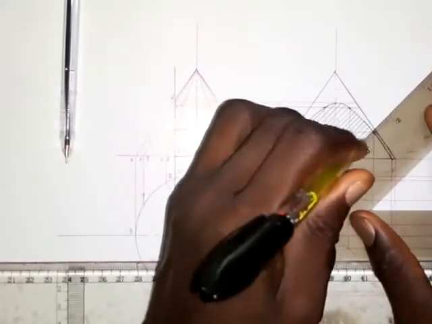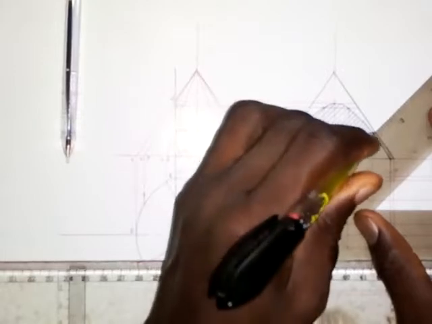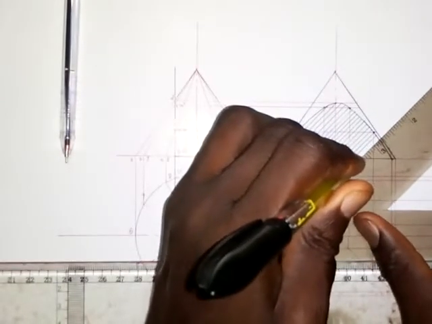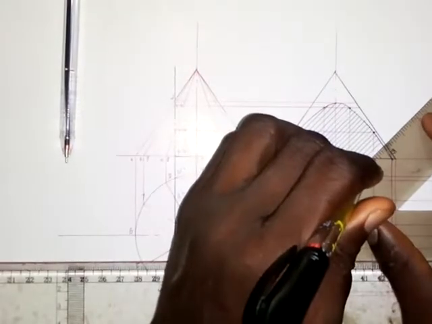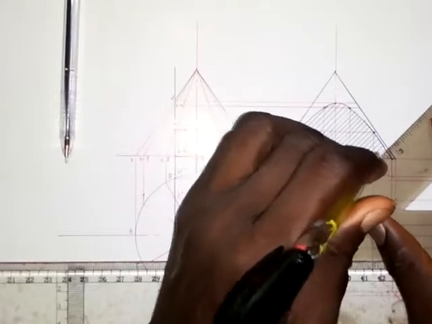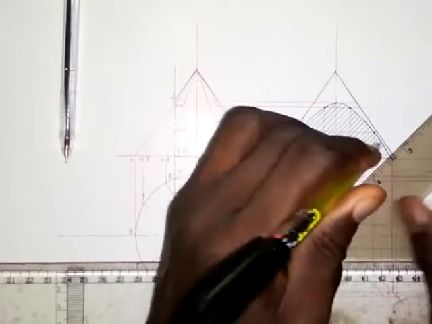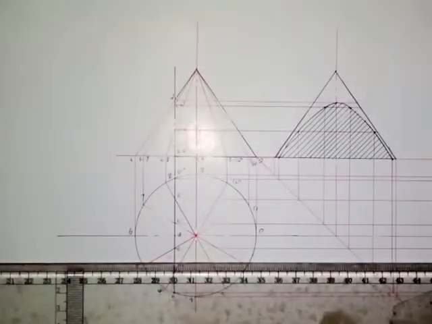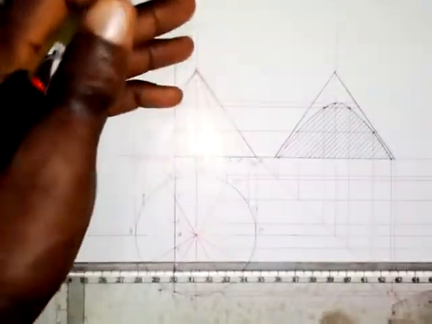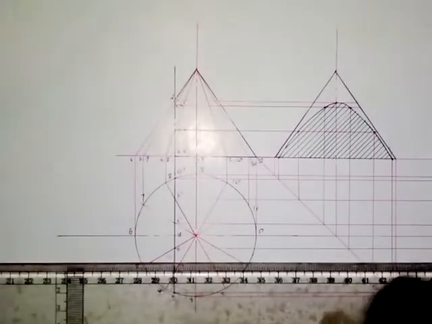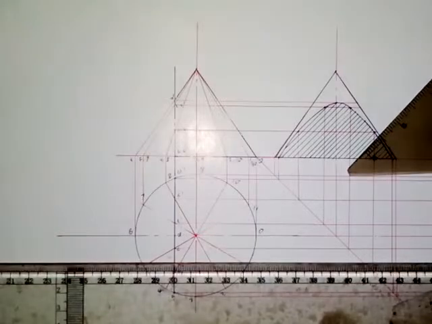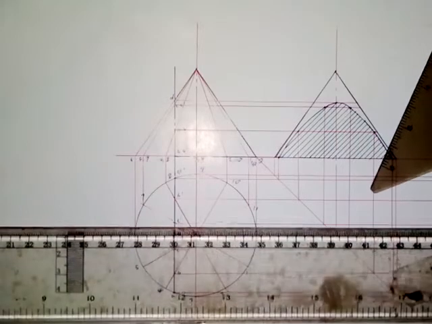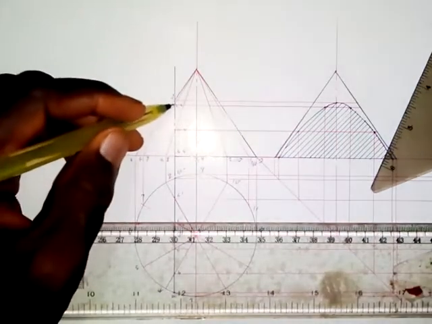Okay, so these are what we call arching lines. This is the shape that will be formed in the end elevation when the cutting plane is parallel to the central axis of the cone. The next thing we want to do is produce the true shape of the cut surface, which should be perpendicular to the cutting plane.